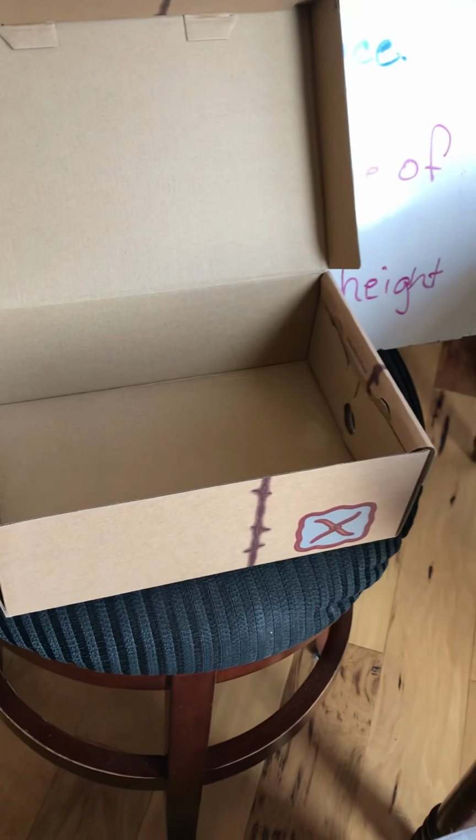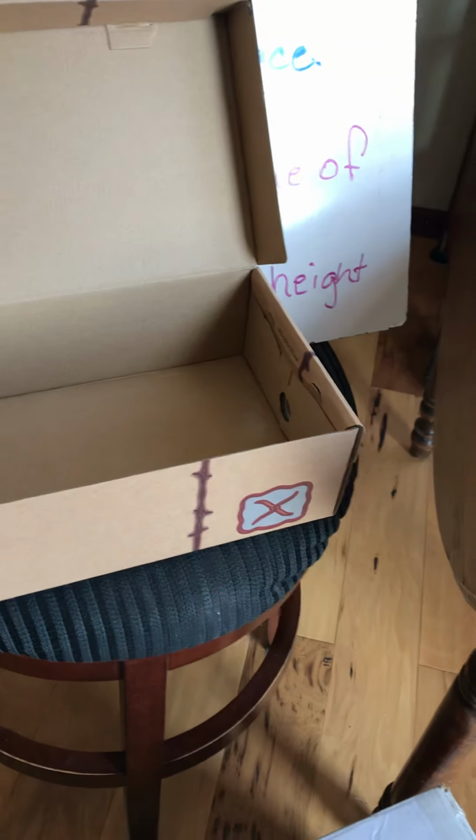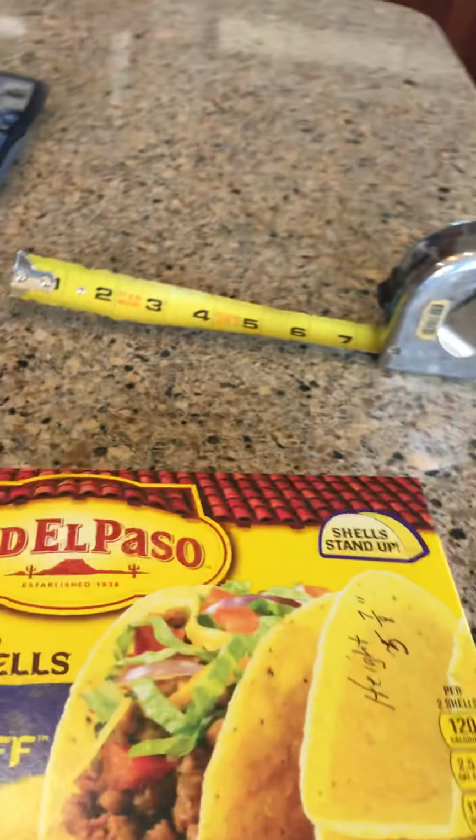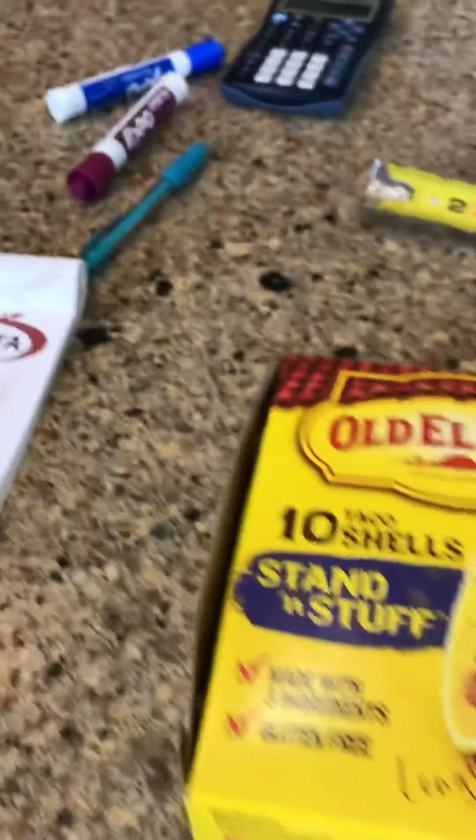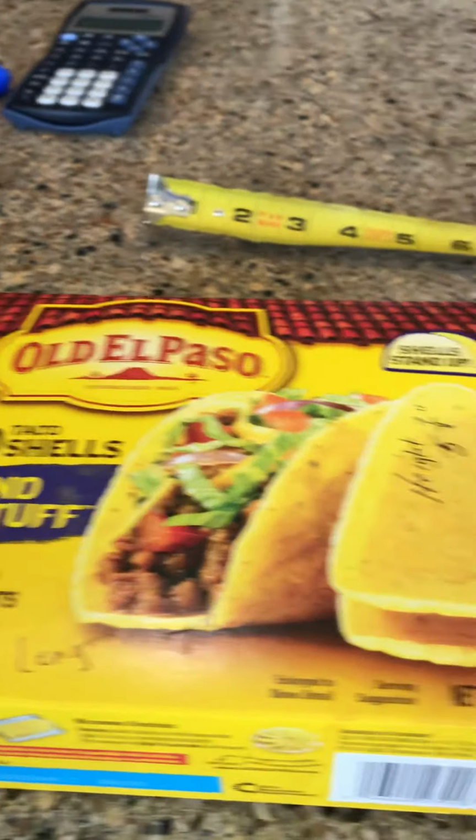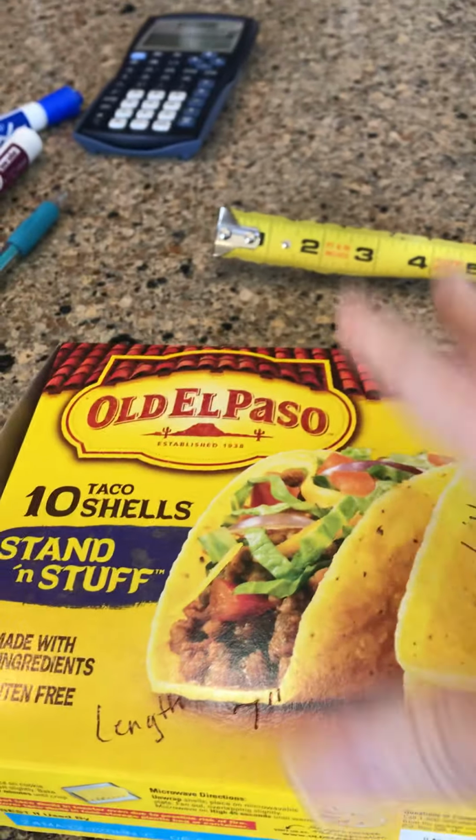And I have taken a different box from my pantry. The other box, a shoebox, came from my closet.